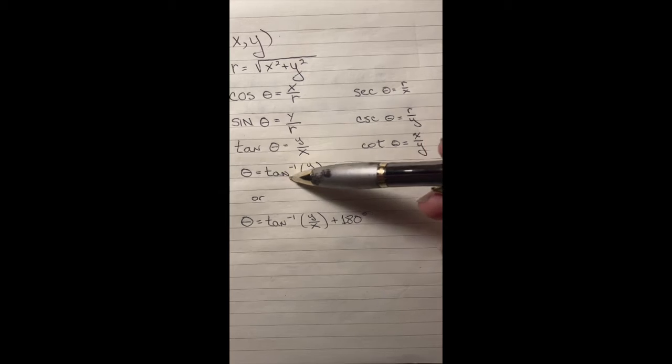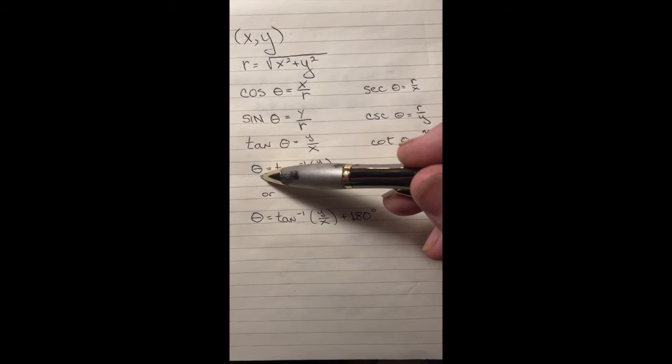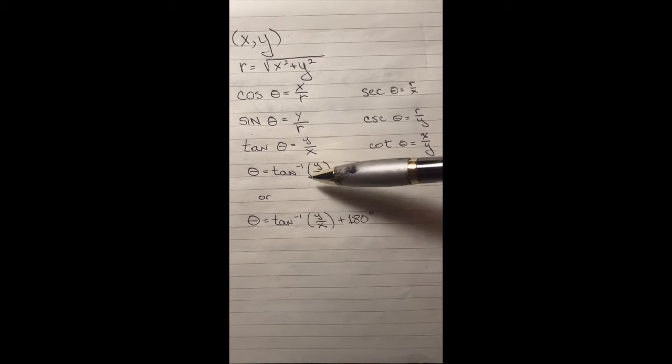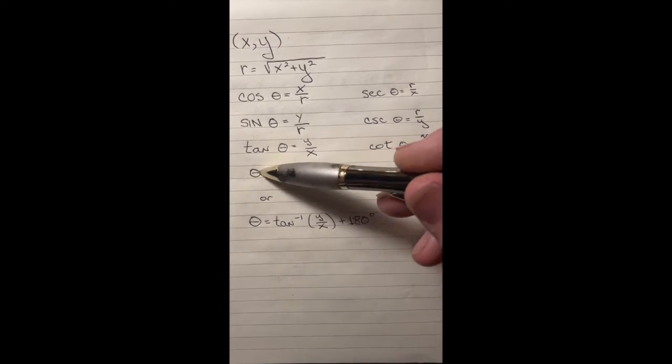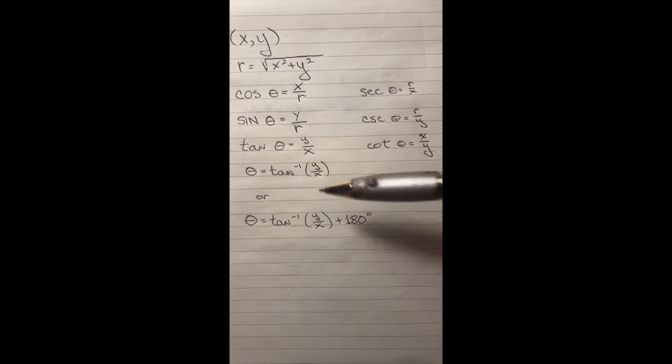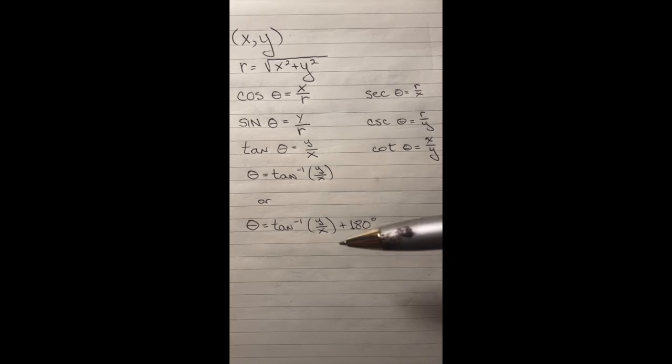So if we take the inverse tangent of y over x, that will tell us one of the angles that has the tangent y over x. So that might give us the measurement of theta, or it might not.